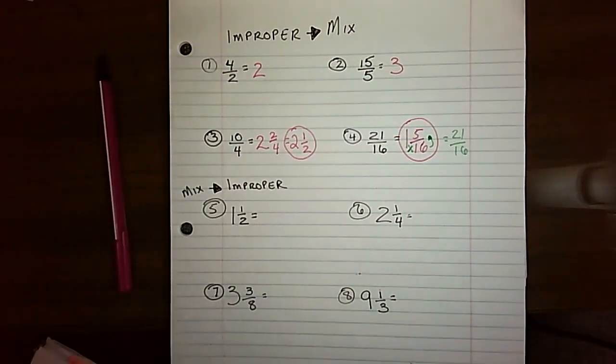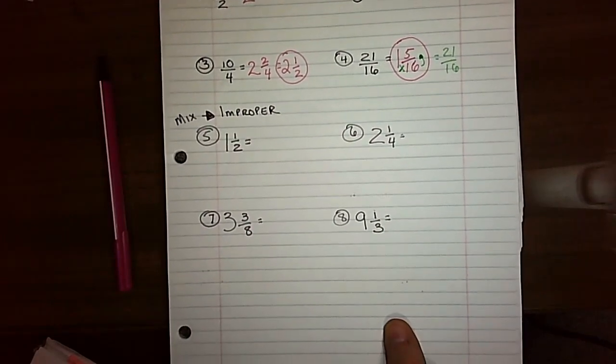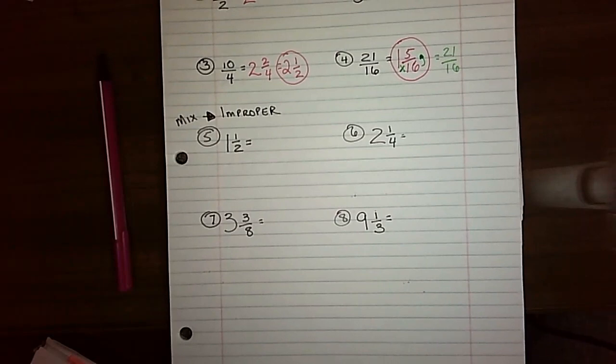Awesome. How about going down into these mixed numbers and turning them back into impropers? What did anybody get for 1 1/2 as an improper? I got 3 over 2.